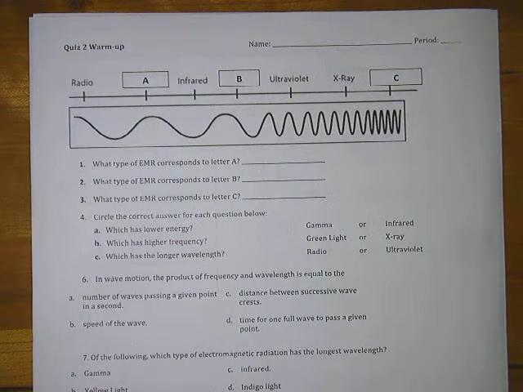If you haven't yet had a little bit of time to work on this warm-up, then pause the video and go ahead and do it now. Alright, and at this point, if you are playing the video, then you must be done working on the warm-up.